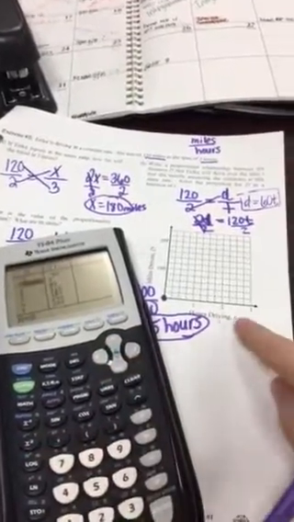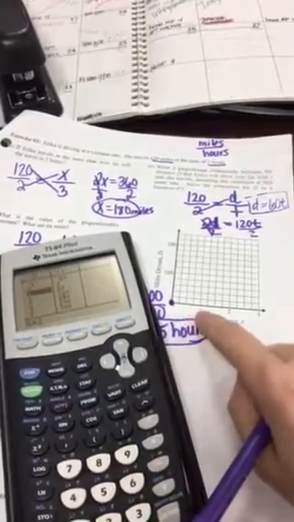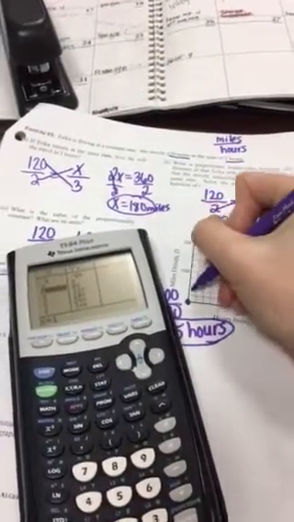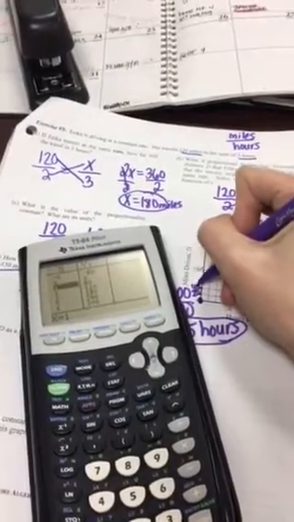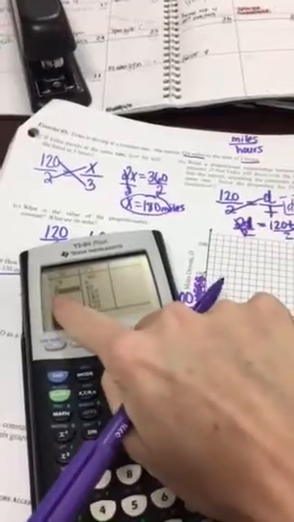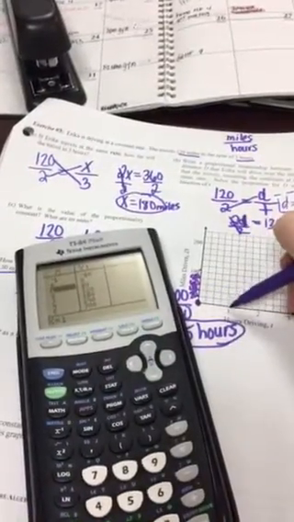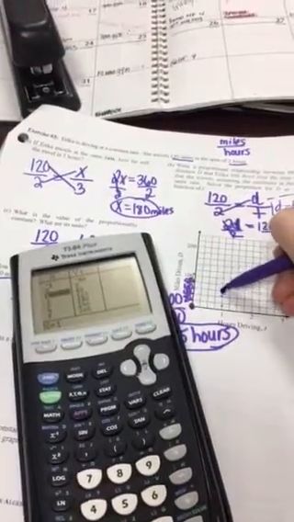So 0, 0. I have that graphed. 1, 60, which makes sense. After 1 hour, she goes 60. Now this goes 20, 40, 60, 80, 100. It goes by 20s. So I'm going to graph 1, 60. So I'm going to go over to 1, up to 60, 20, 40, 60.